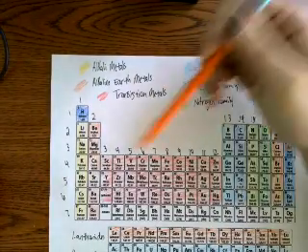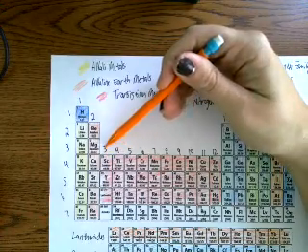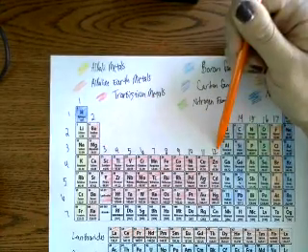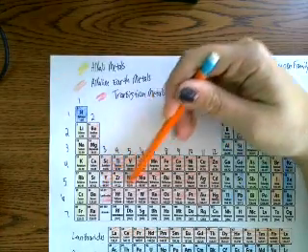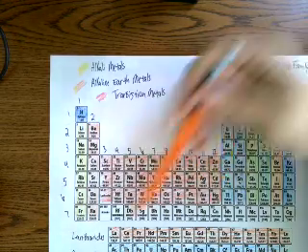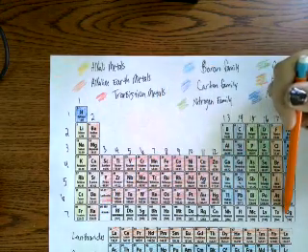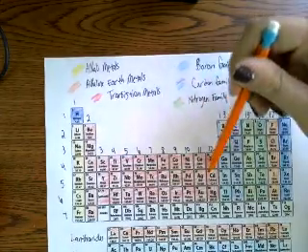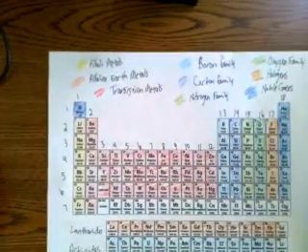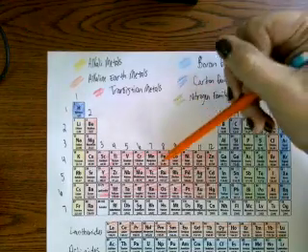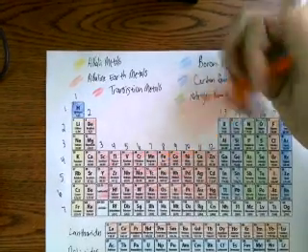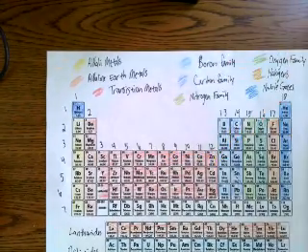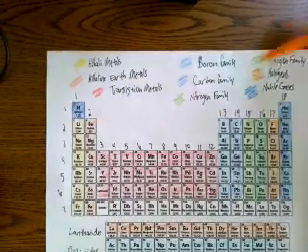The next family is actually a really large group. Groups 3 through 12, all of these are the transition metals. Now remember, we're not coloring anything on the bottom row because we don't know much about them yet. But groups 3 through 12, these are the transition metals. These include things that are pretty common to you, like iron and nickel and copper and zinc. You might have heard about some of those before.